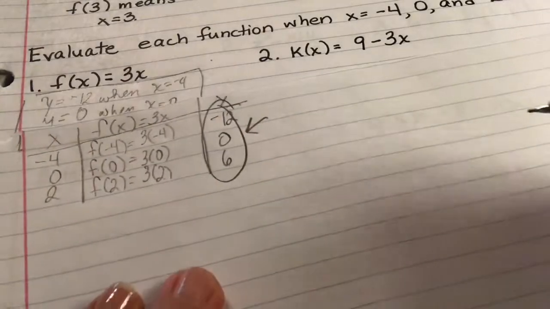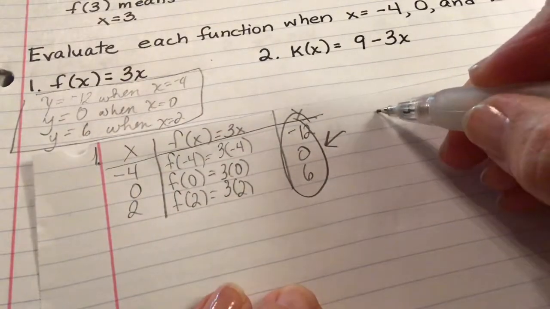Okay, let me do the next one. I'm going to leave myself just a little bit of space.